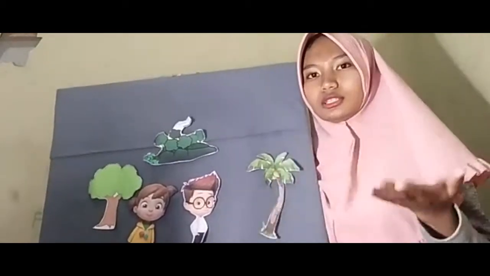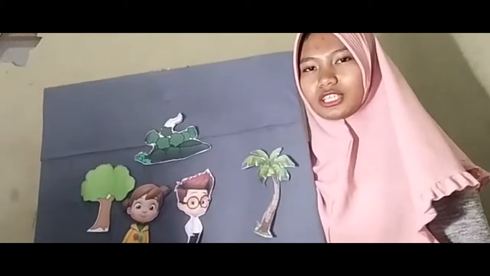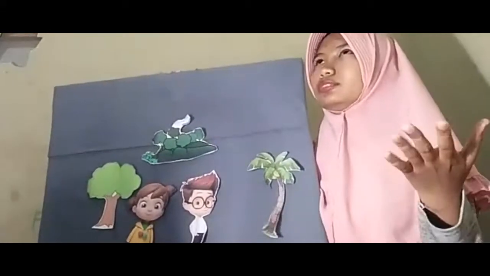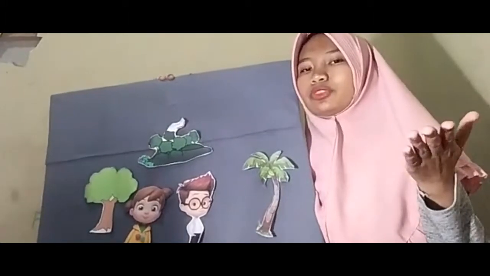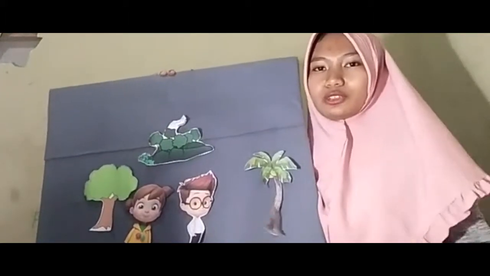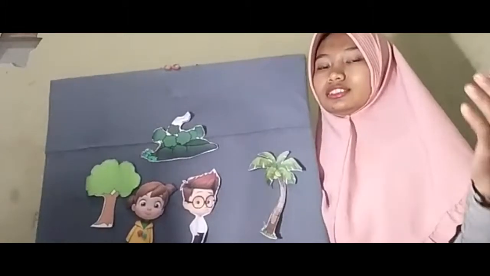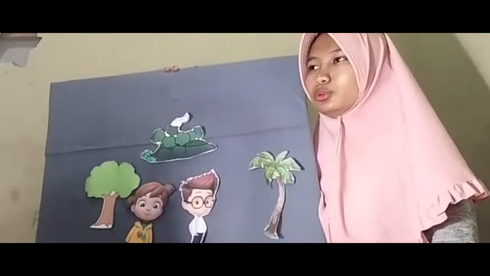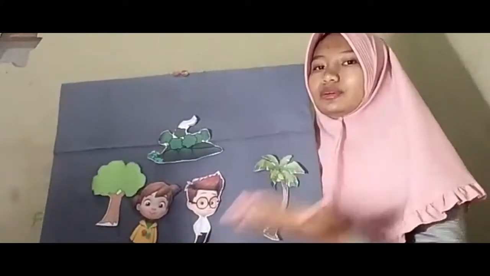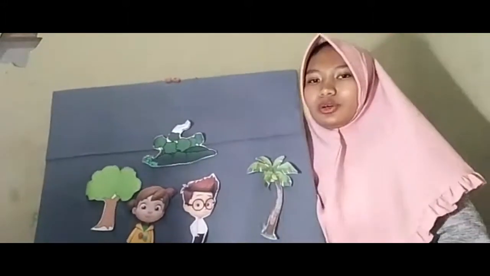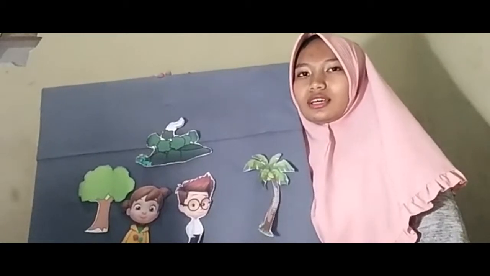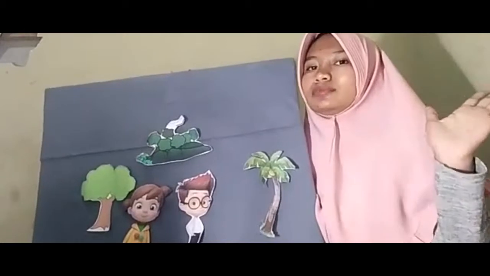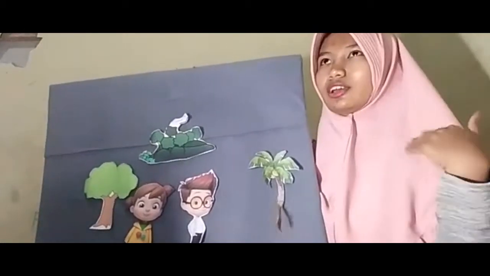So, here the teacher begins to retell the story, and the student begins to place the figurines on the flannel board. So in this section, student and teacher work together.